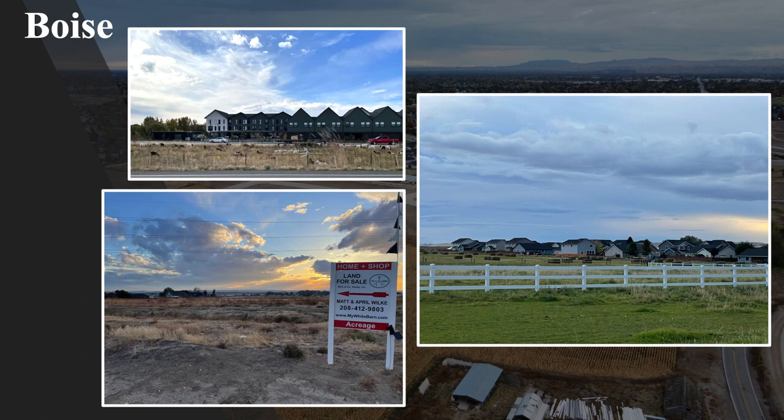There's a lot going on in the photographs on your screen now. You'll see the goats in front of the new construction in the top photograph to the left. On the bottom left, you see a photograph of land for sale, scrubland for sale in Caldwell, Idaho. This is located in Canyon County to the west of Boise on your way to Oregon. And then on the photograph on the right, you see a horse farm that directly abuts a residential subdivision.